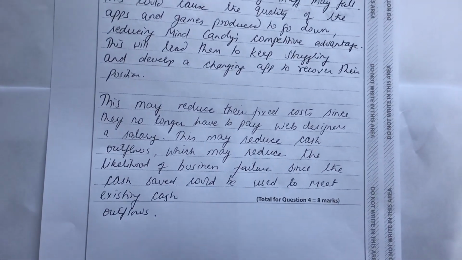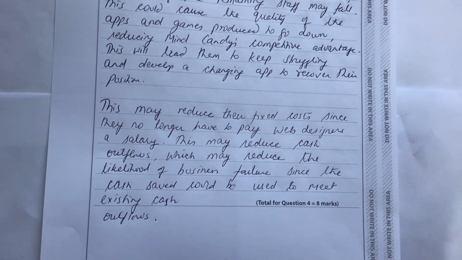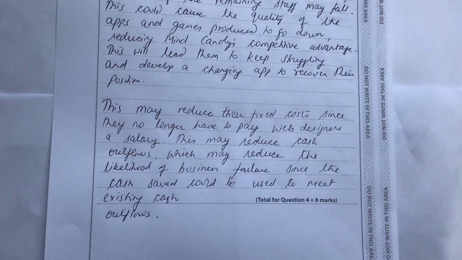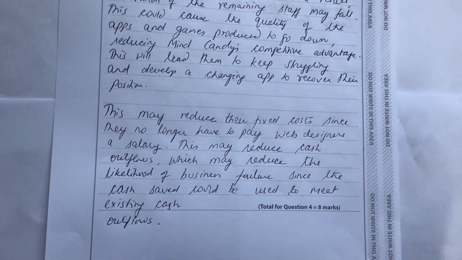This may reduce their fixed costs since they no longer have to pay web designers a salary. This may reduce cash outflows, which may reduce the likelihood of business failure since the cash saved could be used to meet existing cash outflows.